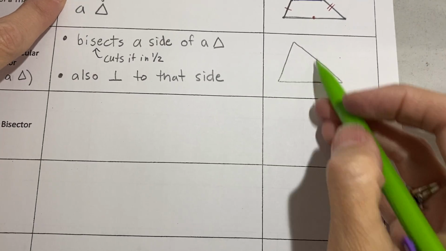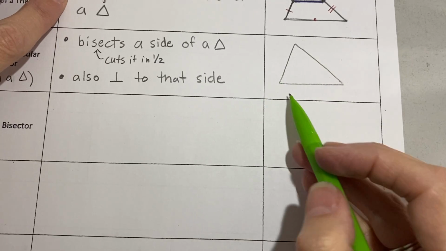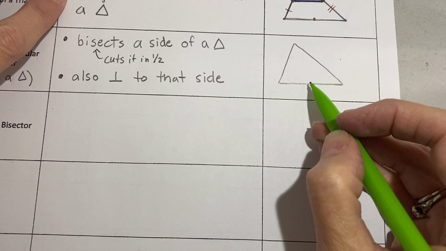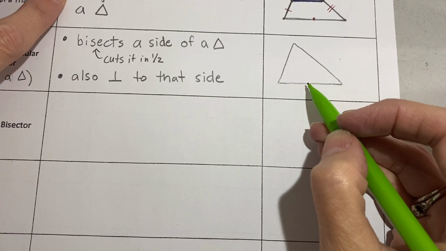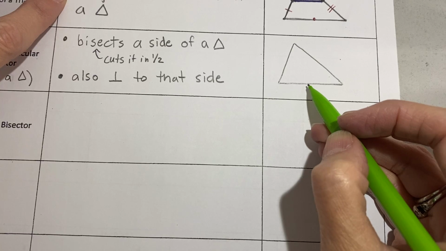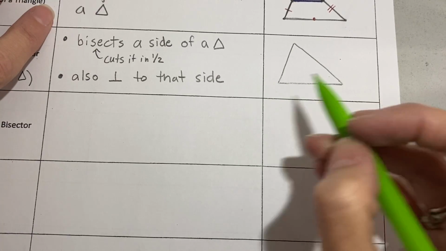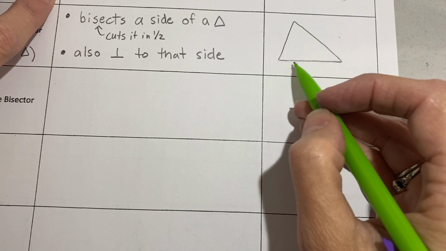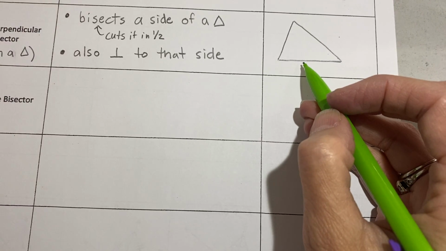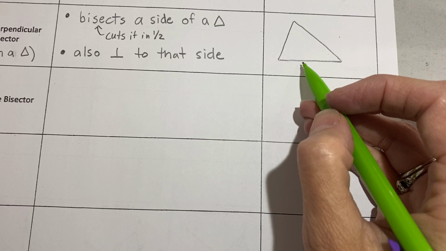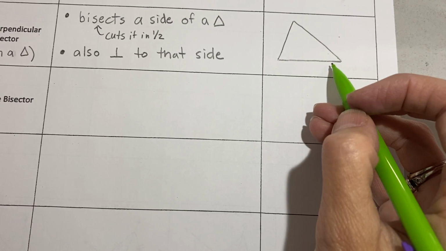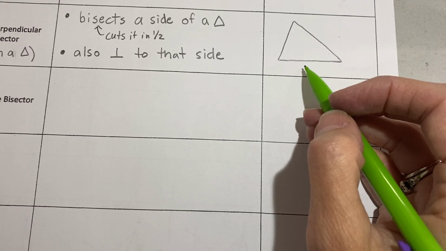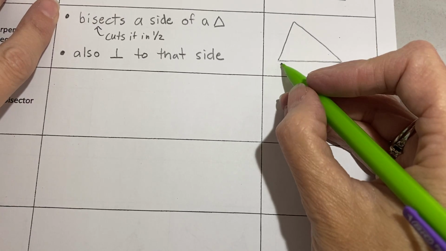All right, we're going to take one of these sides. Doesn't matter which one. It's easiest to work with the bottom one. So I'm going to take this bottom side and I'm going to bisect it with a perpendicular. So bisect means we're going to cut it in half. So we need to find the middle of this side. And just like yesterday's lesson, if I was being super particular, I would grab a ruler and measure that and half it and find the exact middle. But to save time, we're just going to eyeball it.